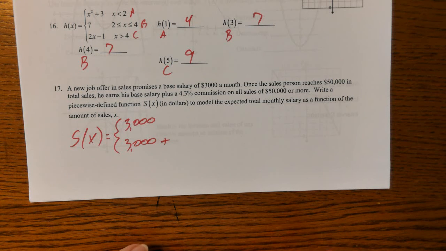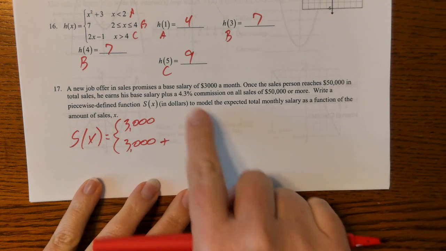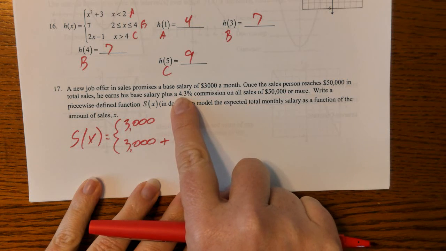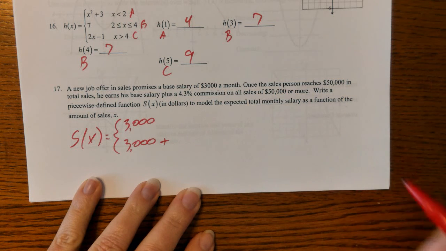Okay? Commission means that you get a percentage of what you sell. So, they ring up the sales, the money goes in the cash register, and at the end of the month they go, oh, you sold this much? We're going to give you a portion of those sales for you to keep. Okay? And the portion they're giving you is 4.3% of however much you sell.